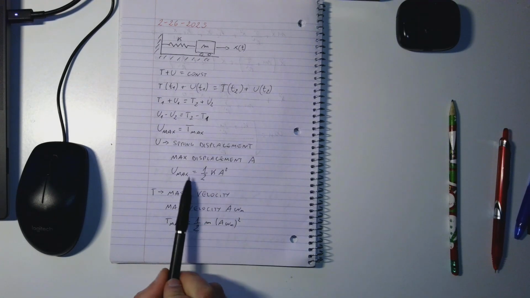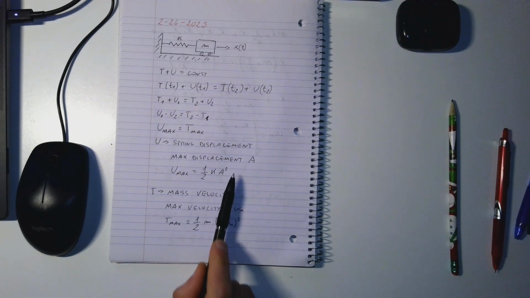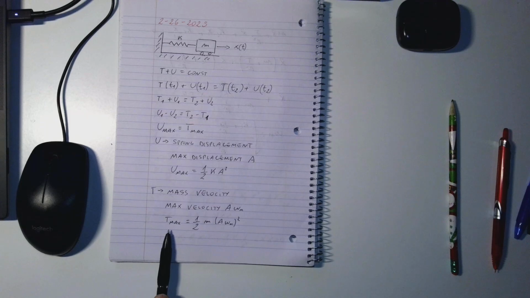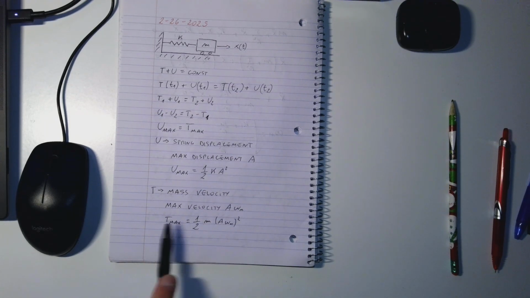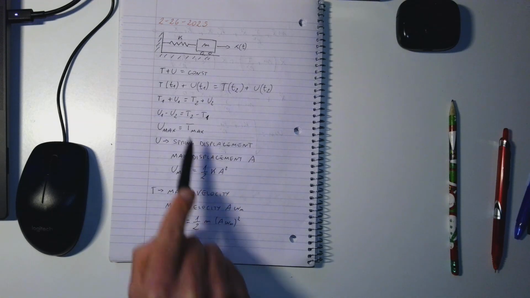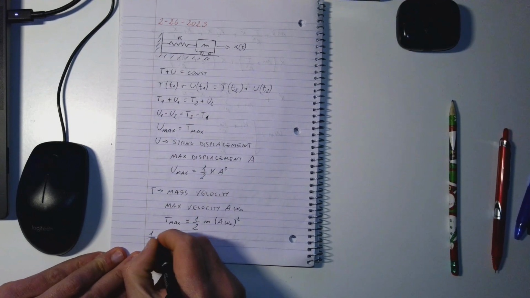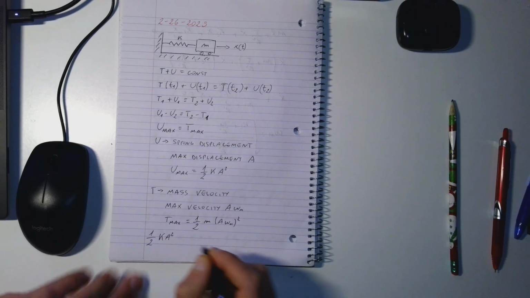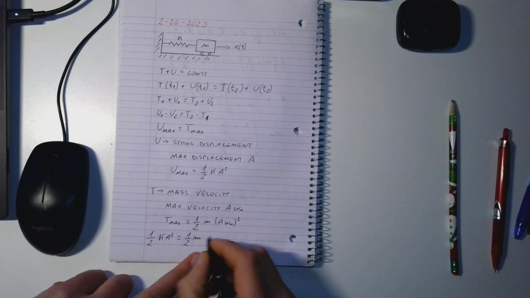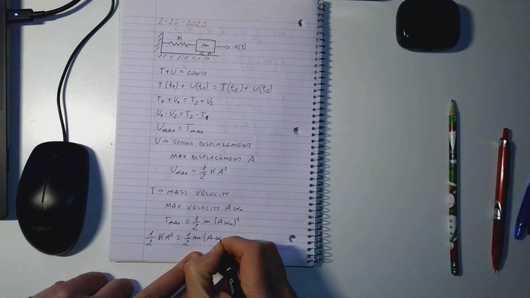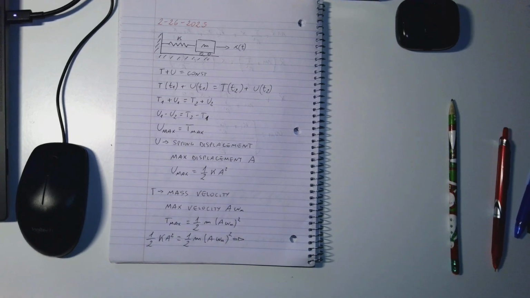So we found the maximum potential energy, 1 over 2 K A squared. We found the maximum kinetic energy, 1 over 2 m A omega n squared. We can plug these two quantities here and we obtain 1 over 2 K A squared equal to 1 over 2 m A omega n squared.